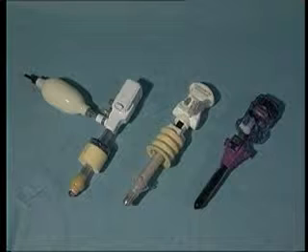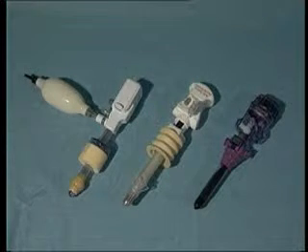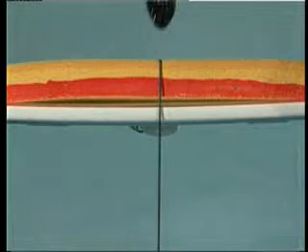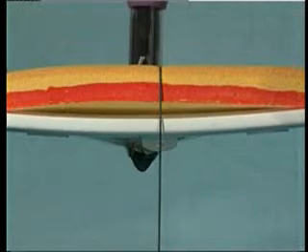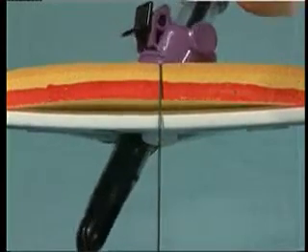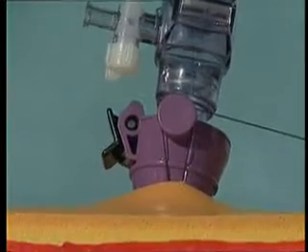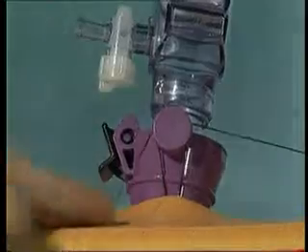Several different types of port may be used for the open technique or Hassan insertion. Use a blunt trocar cannula and insert it into the peritoneal cavity and rotate it around to the correct angle. Use the stay sutures for positioning and fixation of the port, and put a hemostat on the end of the sutures.